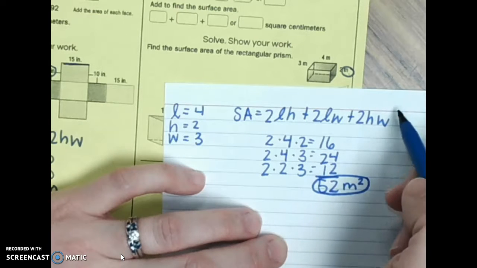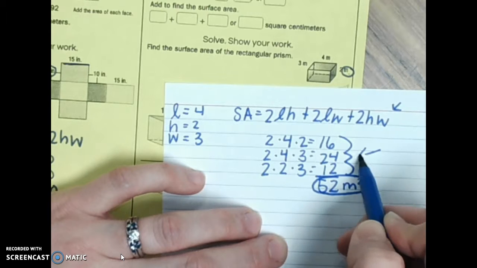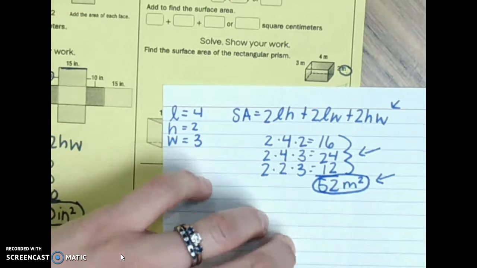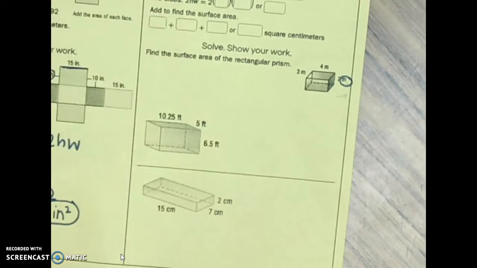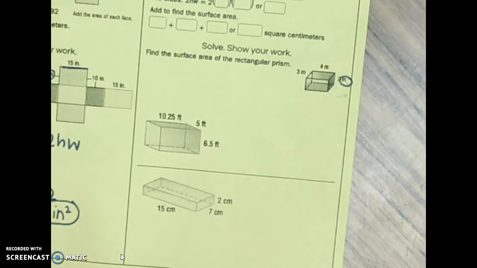So to get full points, you have to write the formula. You have to write these 3 things to plug your numbers in. And then you have to have the correct answer with the label. If you don't have the label, I will be counting it wrong. Let's look at the next one. I like it when they're not cut up. I find them easier to be working with.